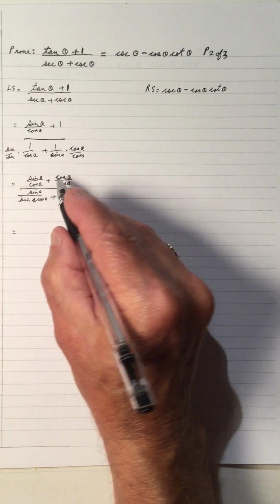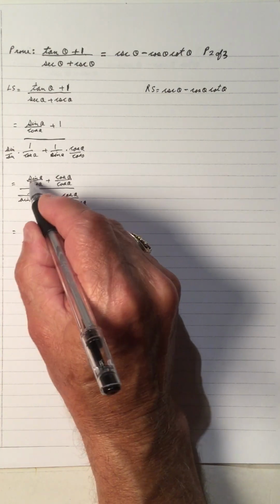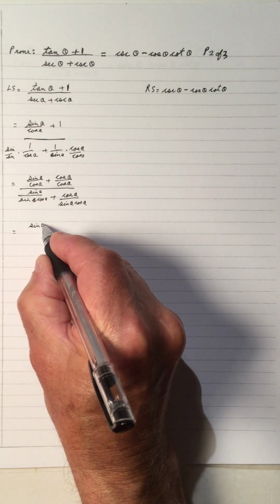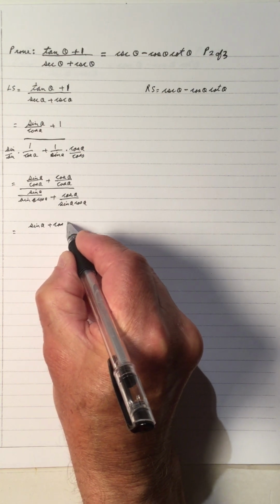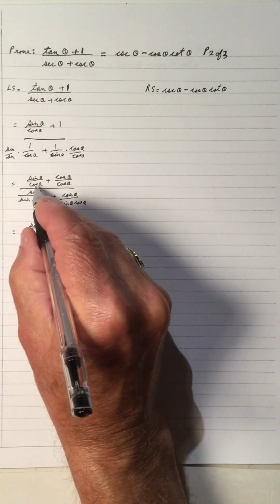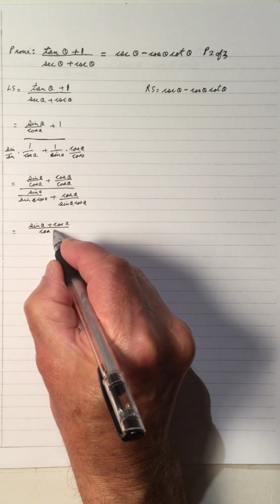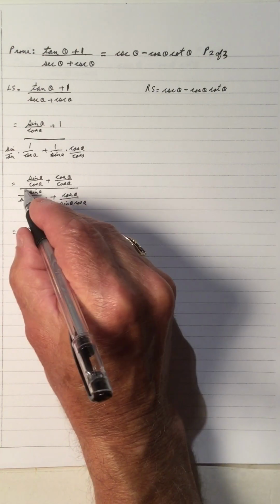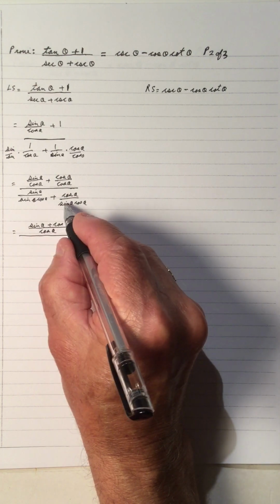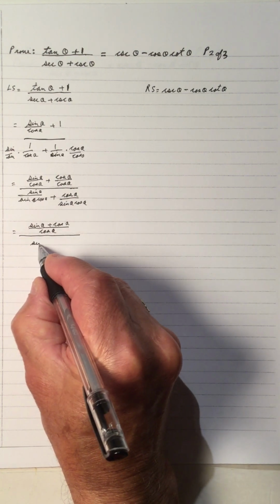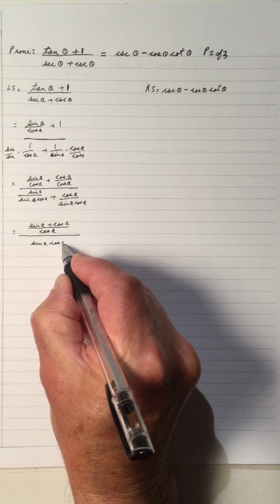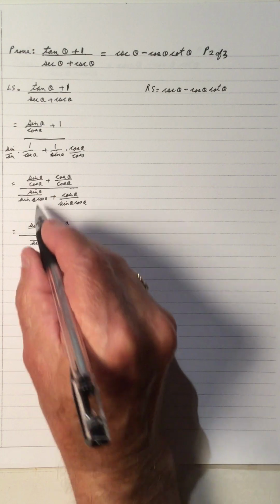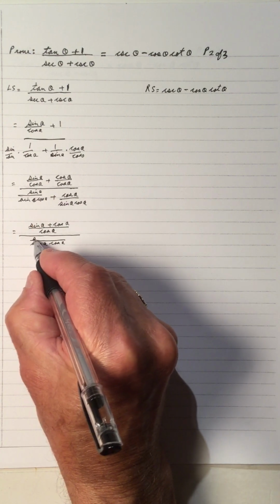Now, these two fractions have the same denominator, so we add the numerators, so sine theta plus cos theta over the denominator of cos theta. Draw a line, which is this one right here. And this common denominator here is sine theta cos theta. And we add these two, so sine plus cos.